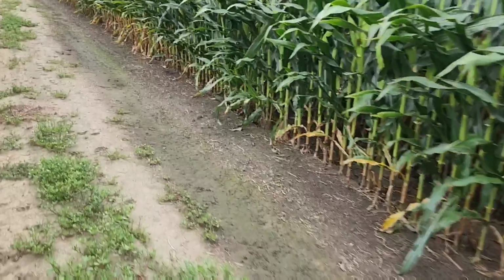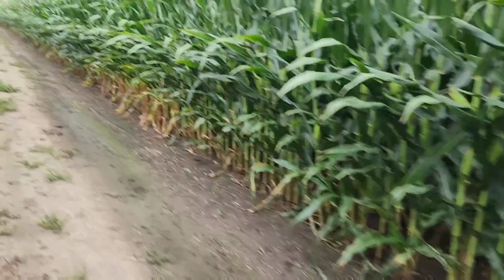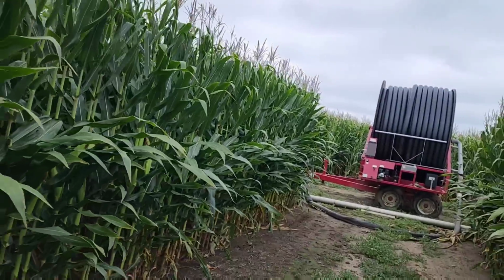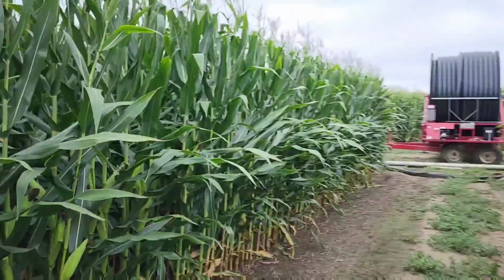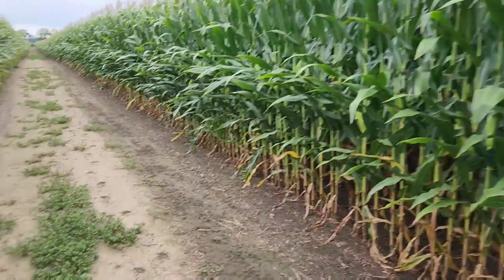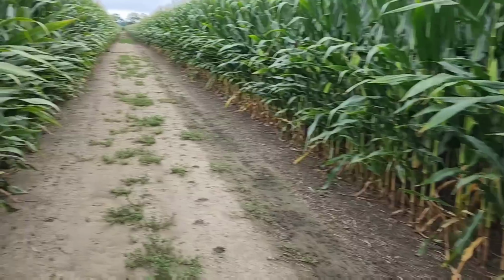Well, we still have plenty of moisture, that's for sure. We're not dry. No need to start up that thing. Thank goodness, because I don't want to do it. But let's see, how's our corn look?